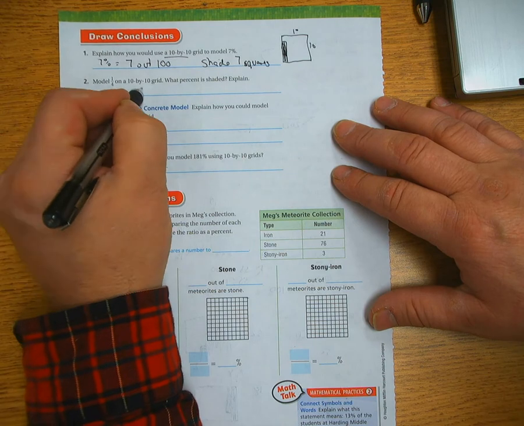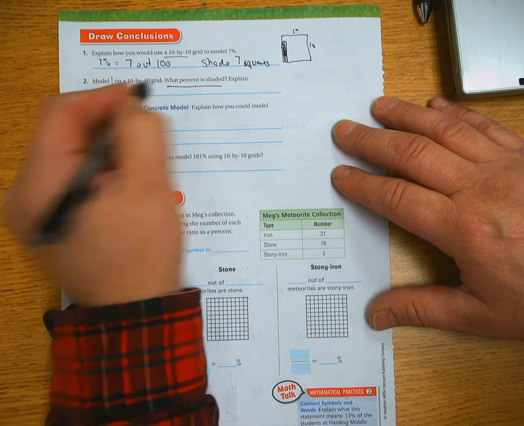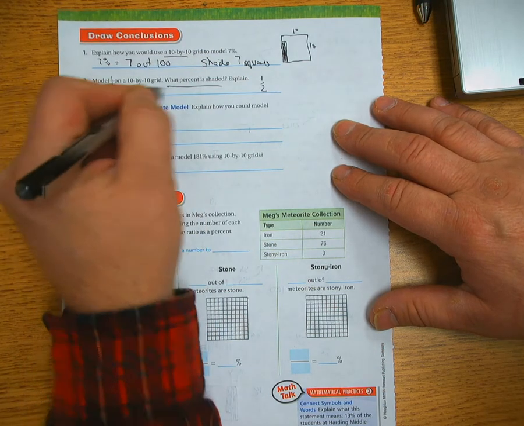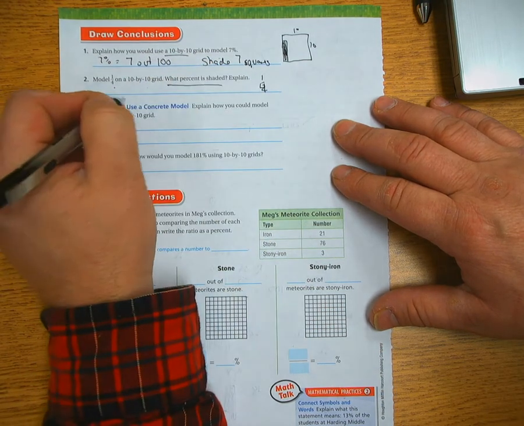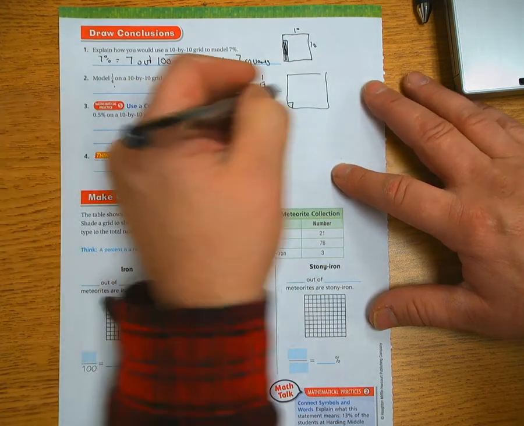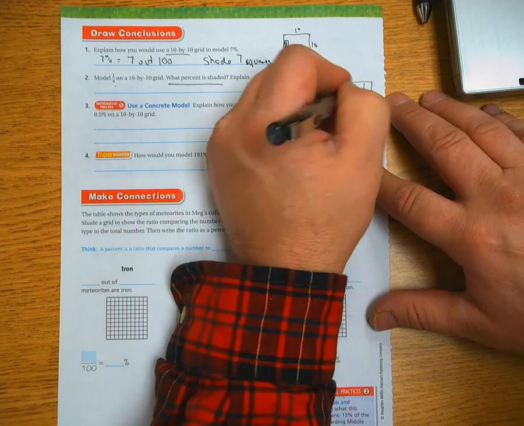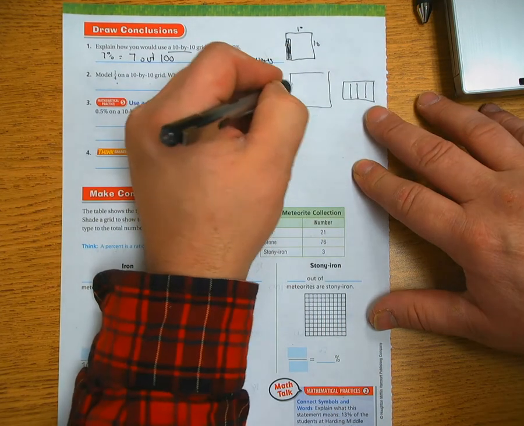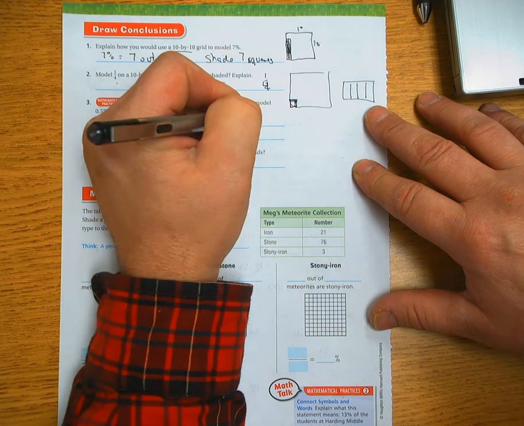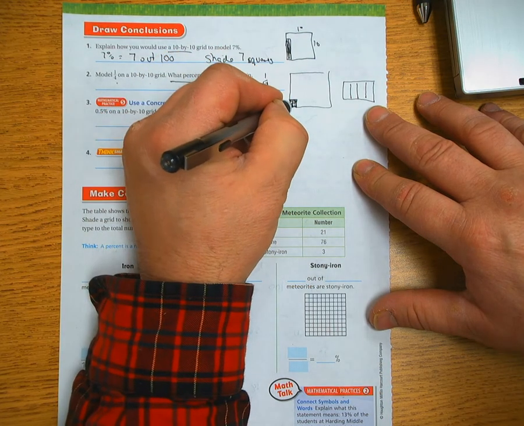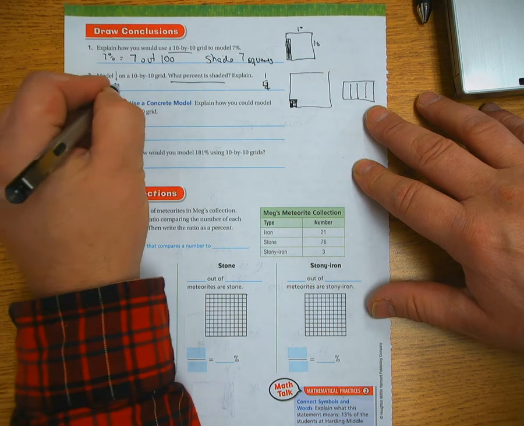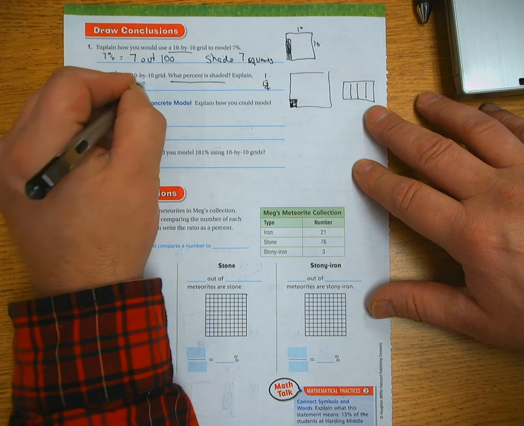Model 1/4 on a 10 by 10 grid. What percent is this? Now this is 1/4 on a grid, not 1/4 of a grid. So 1/4, I'm taking the 1 unit and dividing it into 4 pieces. So I have to take one little square, and it's dividing up into 4 pieces. It is not even. It is 0.25 of a percent.